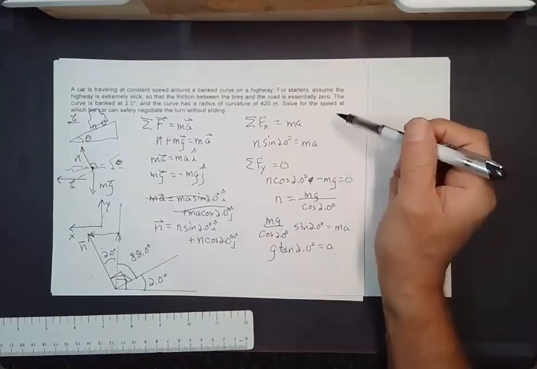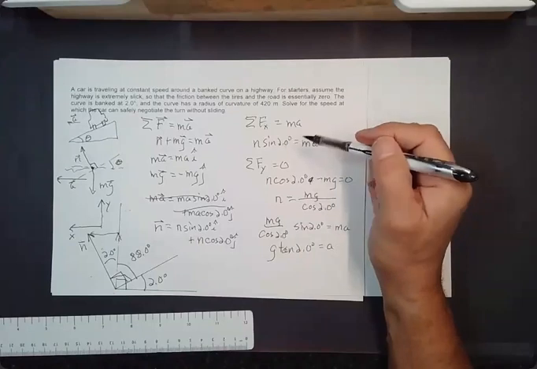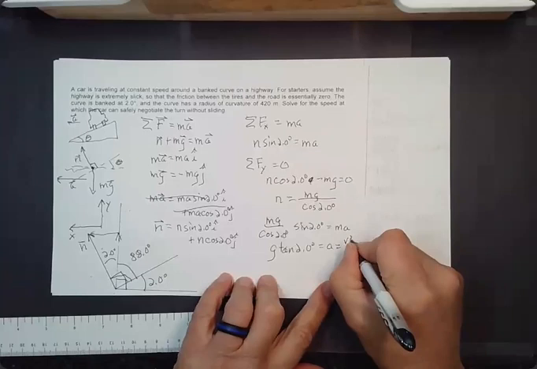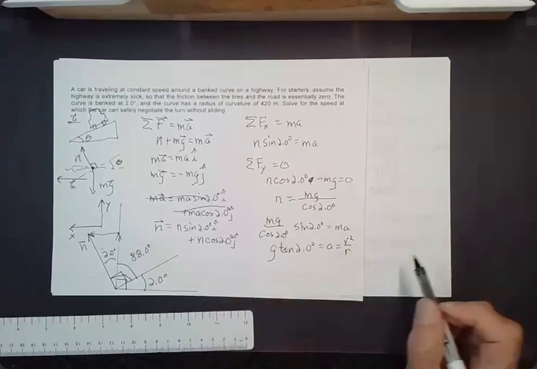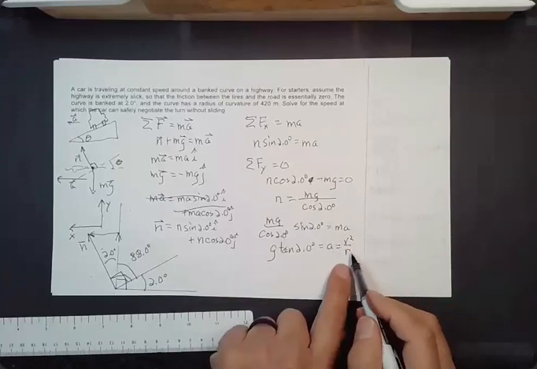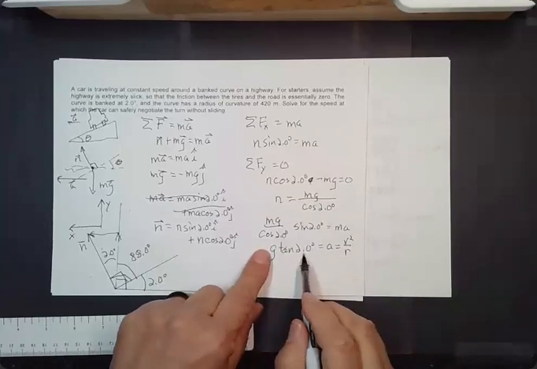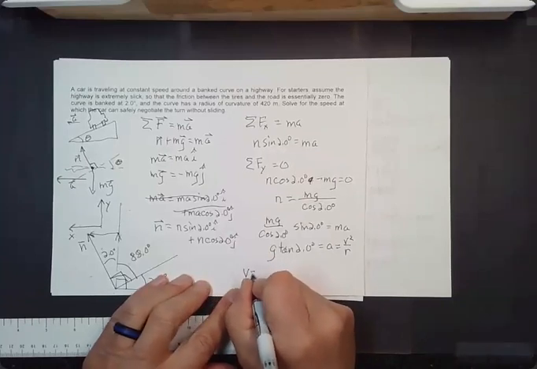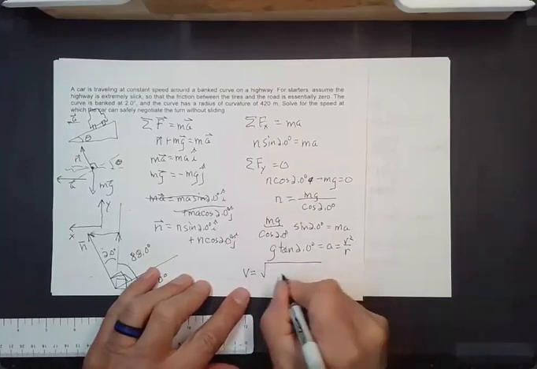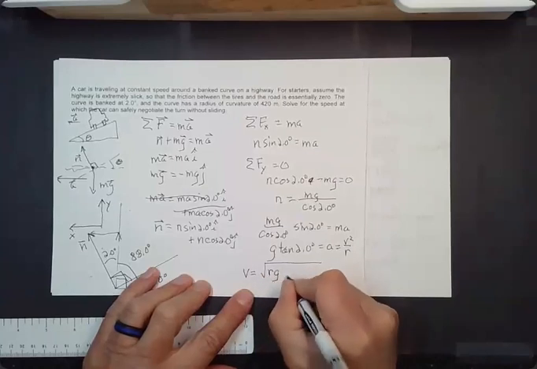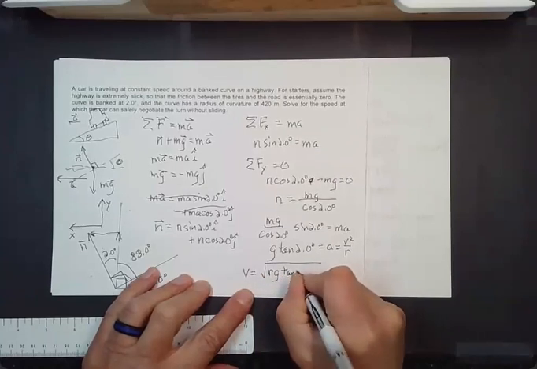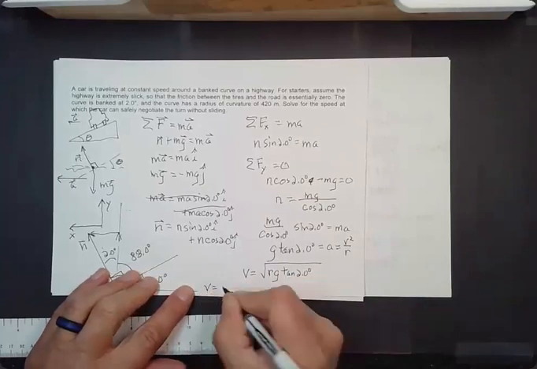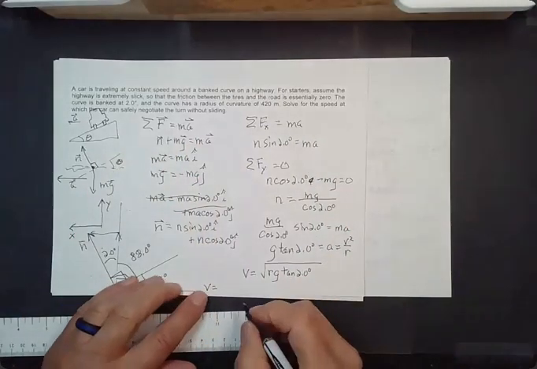Buried within the acceleration is the speed of the car, because this is equal to v squared over r. It's centripetal acceleration again, like all of these are. If I multiply out from underneath by r and then take the square root, I will get v is equal to the square root of r g tan of 2.0 degrees. And that will be, the radius of the curve is 420 meters.